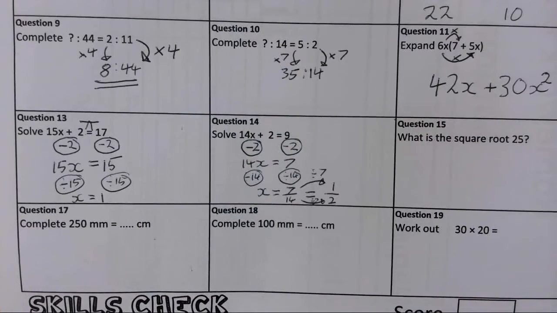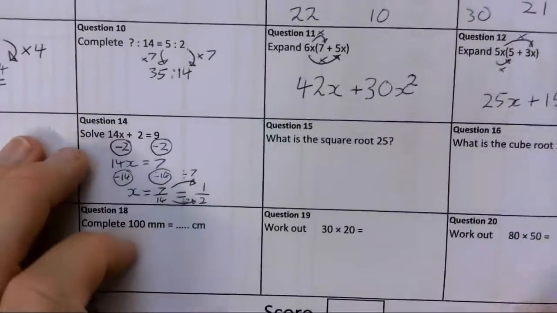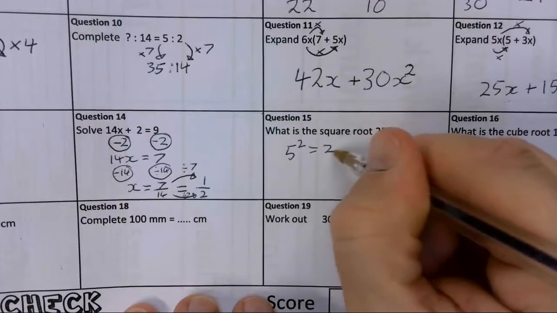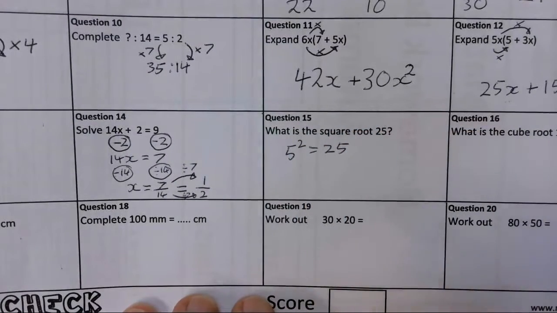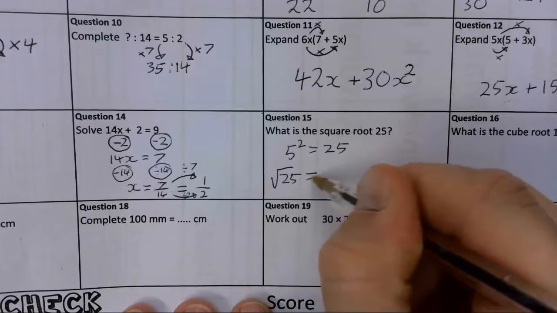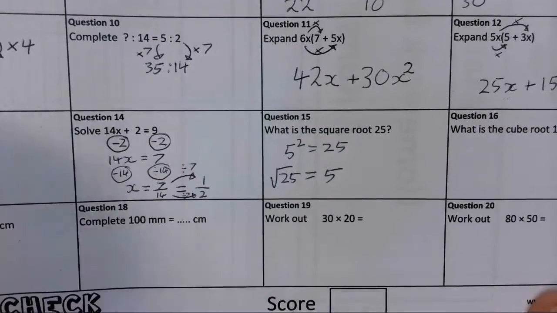Question 15. What is the square root of 25? The square root undoes the squaring. So if you know that 5 squared is 25, then the opposite gives you the square root. The square root of 25 is equal to 5. It undoes a squaring, a square rooting.